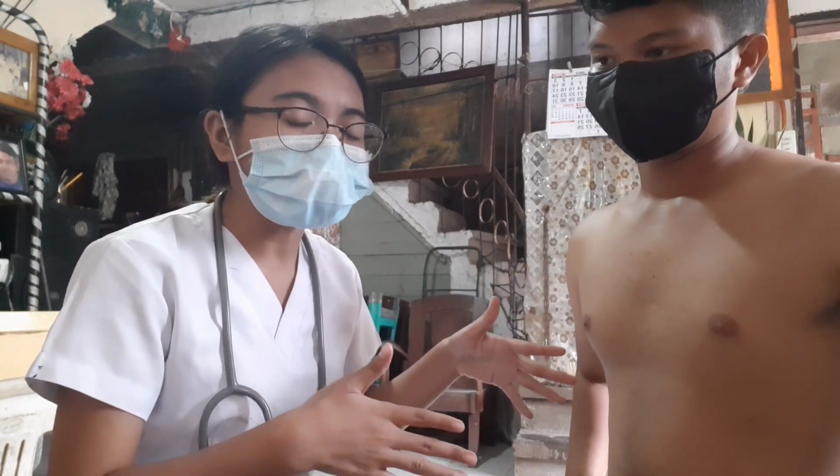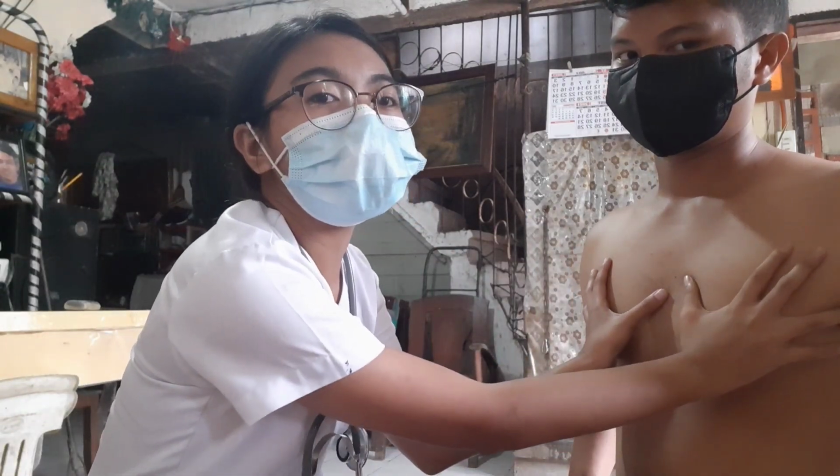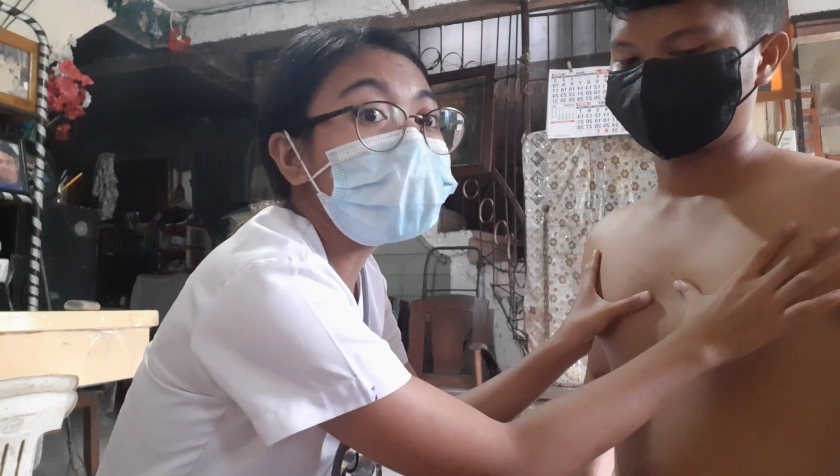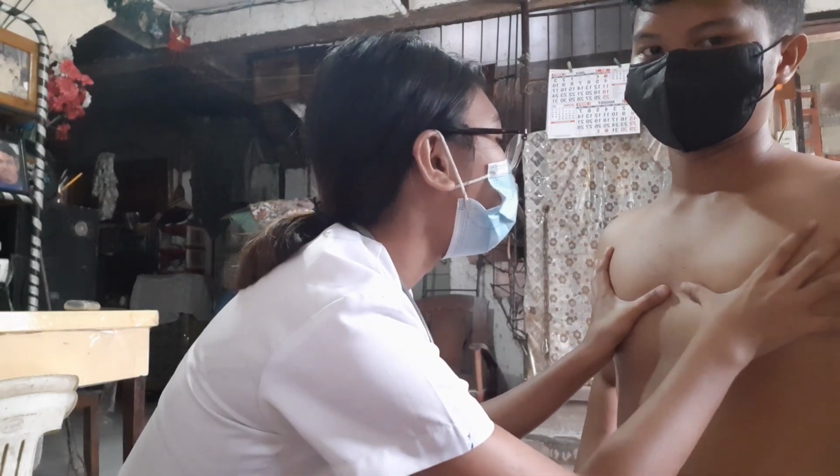Next, we are going to palpate the chest expansion of our patient. We start with the anterior chest expansion, where we determine whether it is 5 cm, and whether it is symmetric.